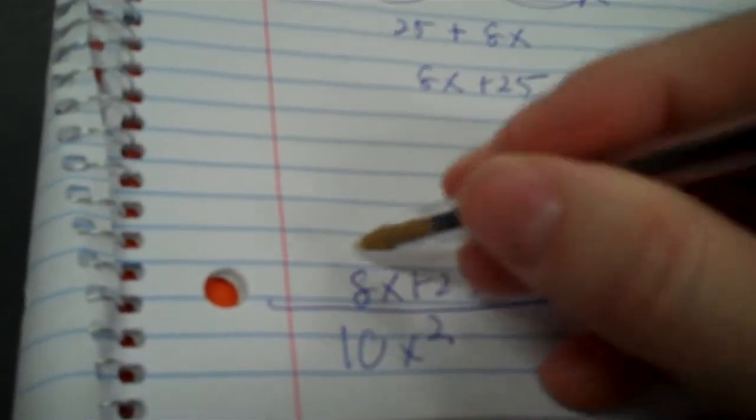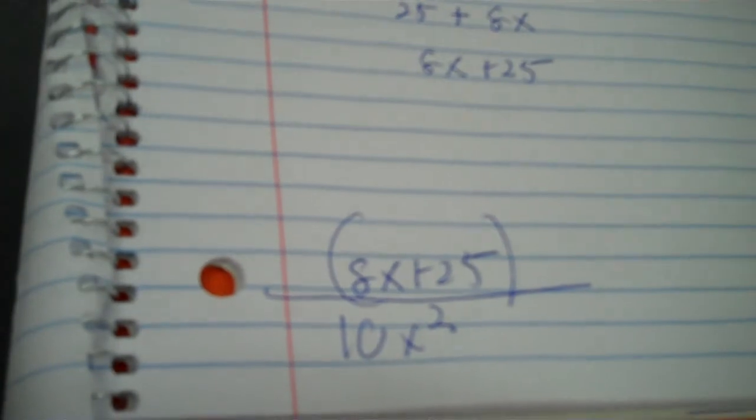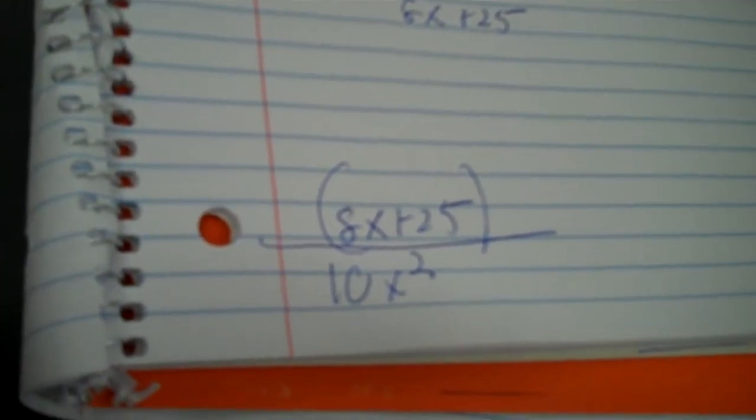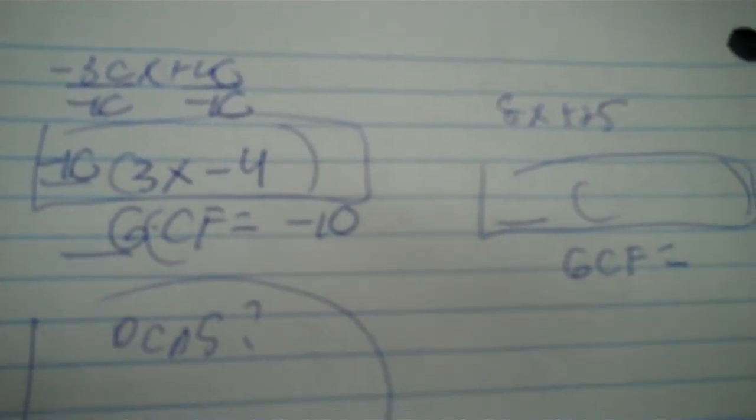Please put parentheses around any expressions that have addition or subtraction signs within them. Okay, then we'll go to our scratch paper. GCF of 8 and 25 I think is just 1. And since I can't take an x with the 1 and it's not a difference of squares, we're done with this problem, okay?